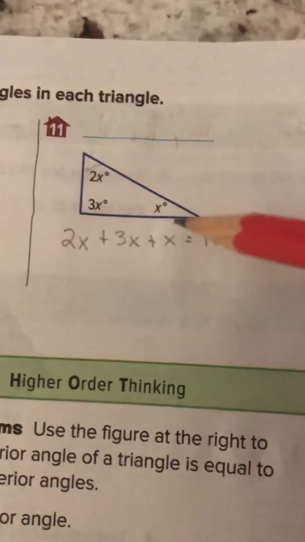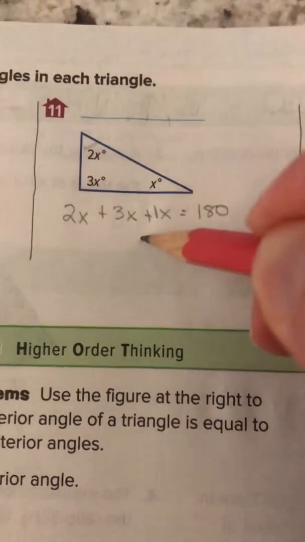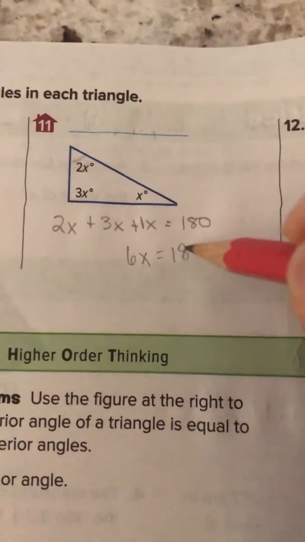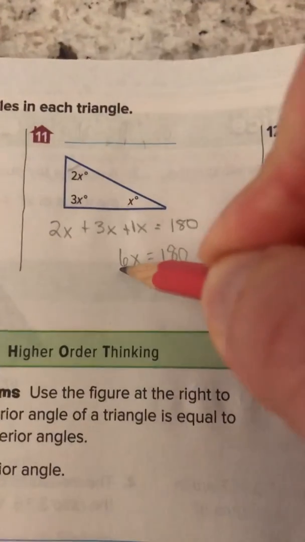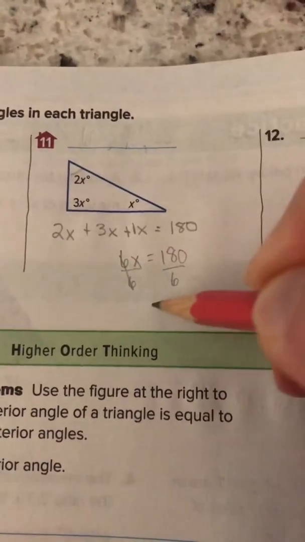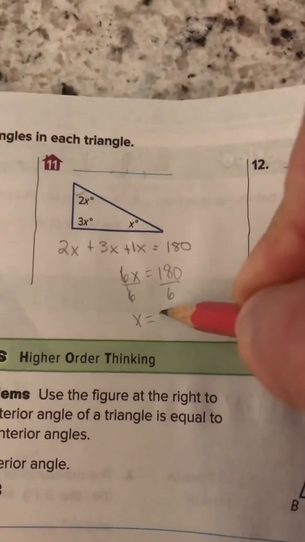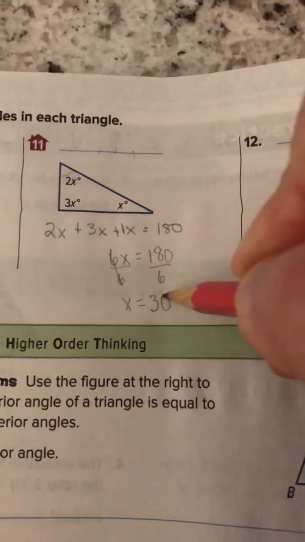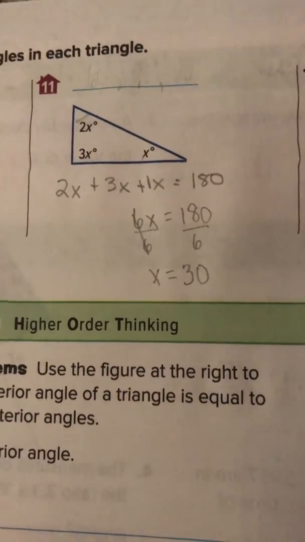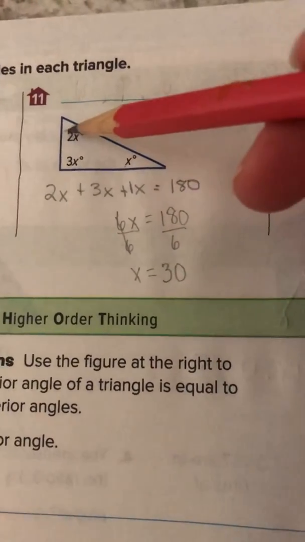And we know the coefficient of x is 1, so this would total 6x equals 180. And then when you solve for x, by dividing by 6 to undo multiplying by 6, x will equal 30. So remember, we have to go find the angle measures now.